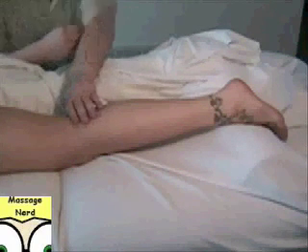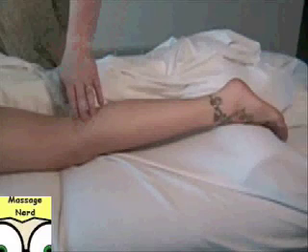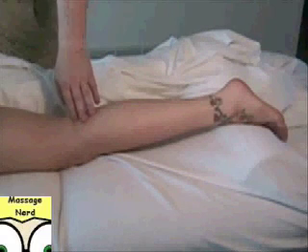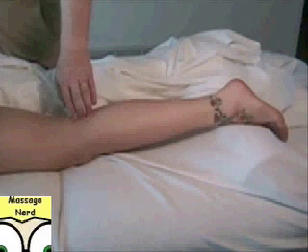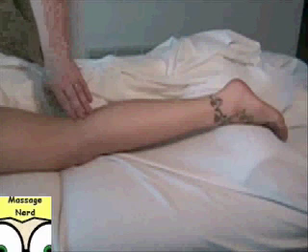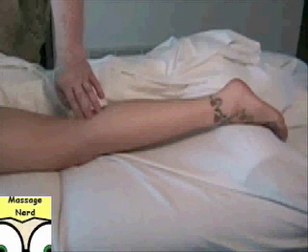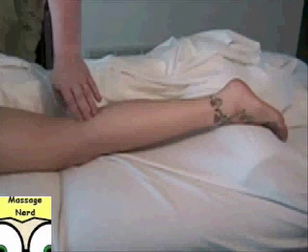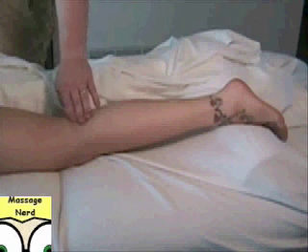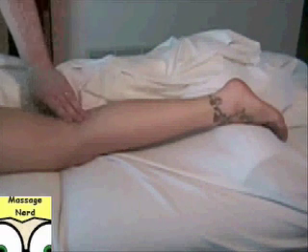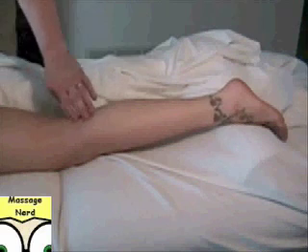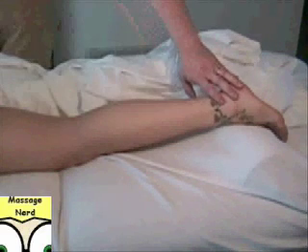And next one is the tibialis posterior. For the tibialis posterior, the origin is the middle third of the posterior tibia and proximal two-thirds of the medial fibula, so right in this region here, and the insertion is the second, third, and fourth metatarsals, so we'll go down to this region here.